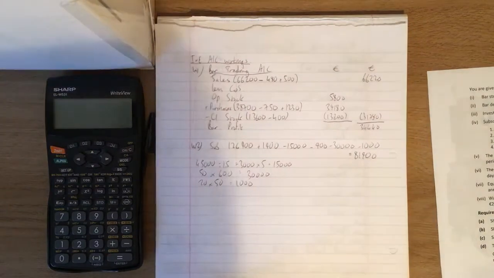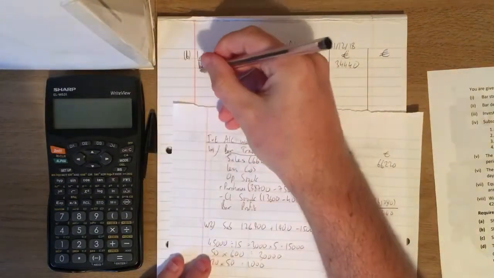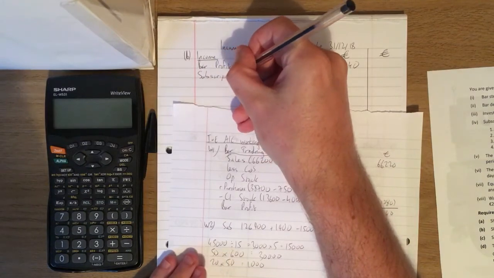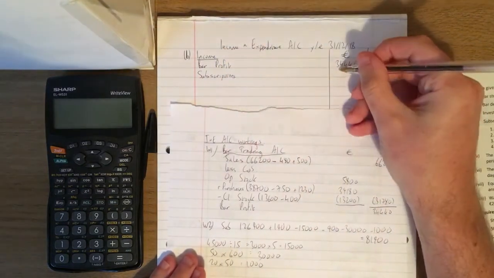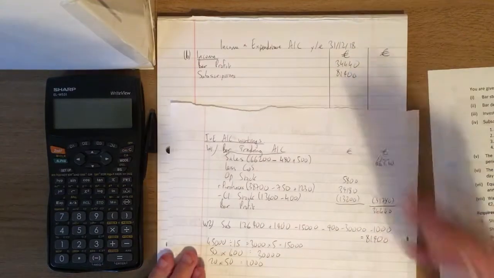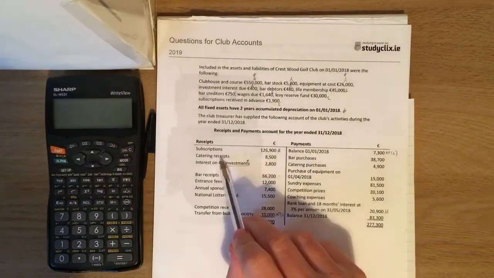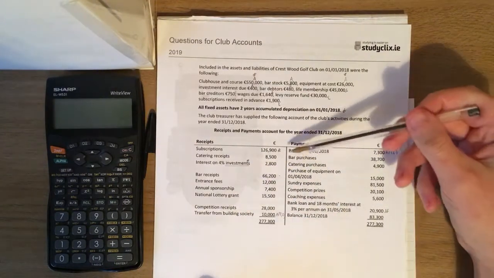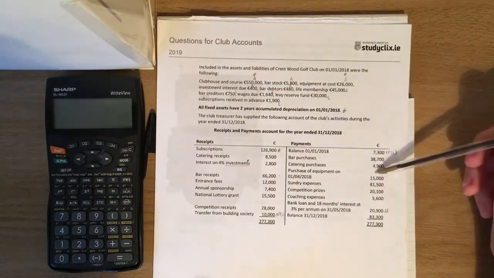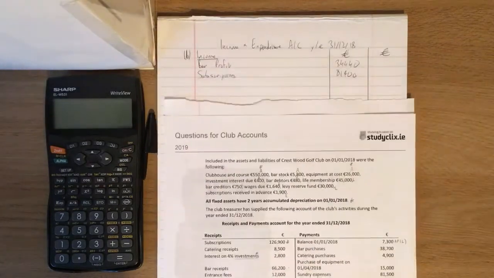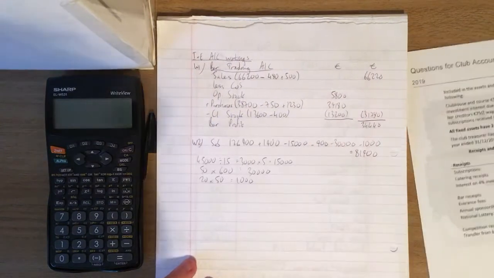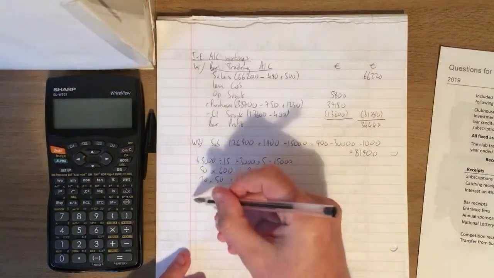So a few things to adjust with that. So income, subscriptions, 81,900. Next up, catering receipts. Yes, okay, so that's going to be income, but again, we're going to net it off against purchases. I might just do a really quick trading account.